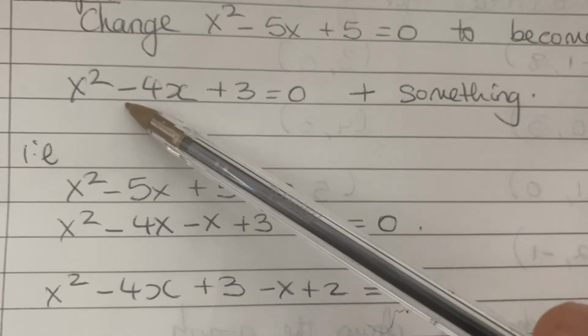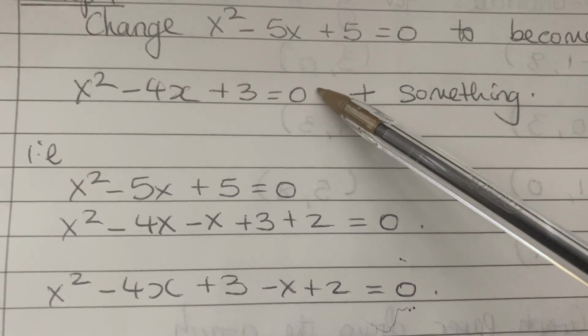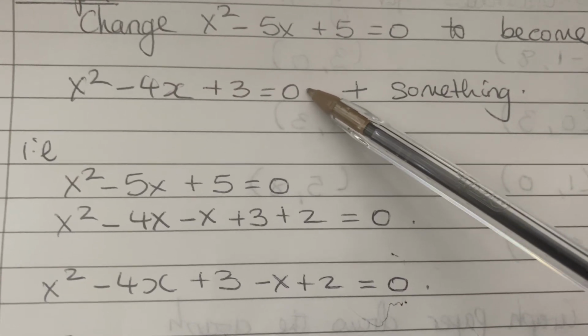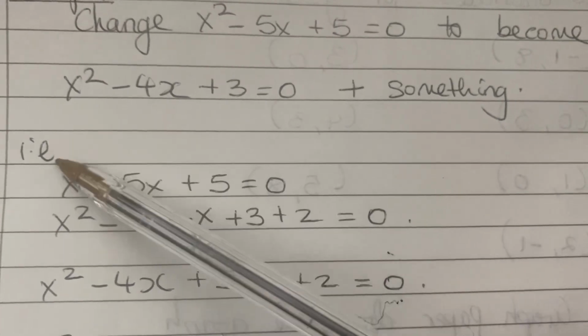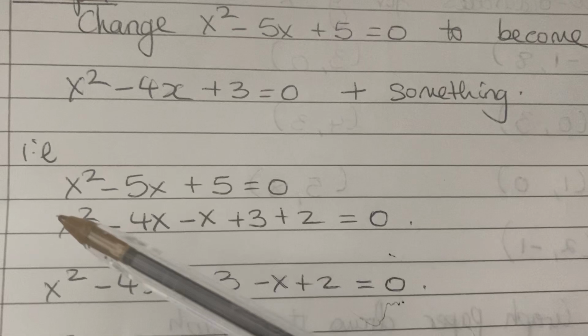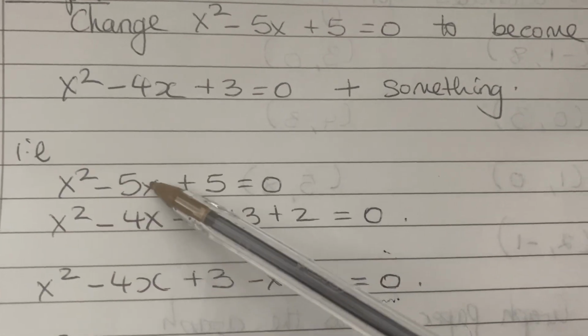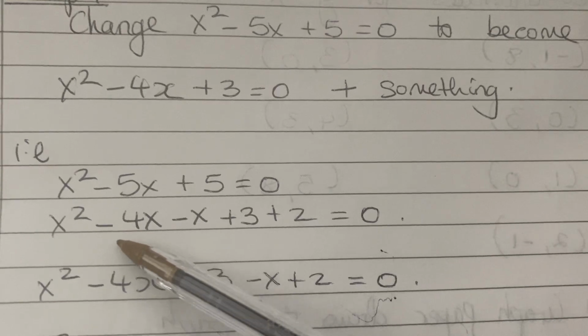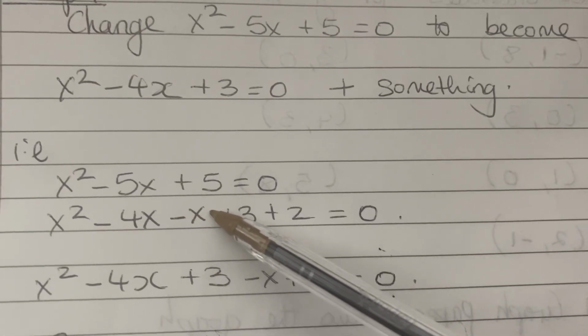So x squared minus 4x plus 3 equals 0. That is what we've drawn, and this is the new quadratic graph. So we have x squared minus 5x. We can write it as minus 4x minus x.